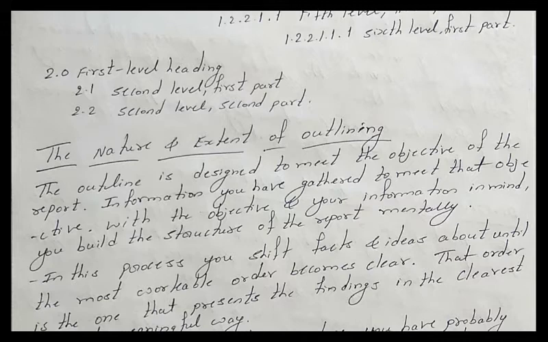When your order becomes clear, the order is the one that represents the findings in the clearest and most meaningful way. Is it clear? When you reach the outline stage, you have probably done some of the work. Now you would be wise to use this information, the research, the explanation, the solutions, whatever you have found. Is it clear?